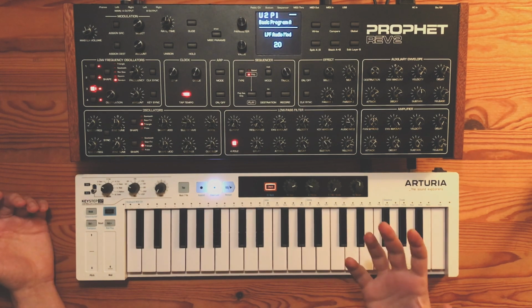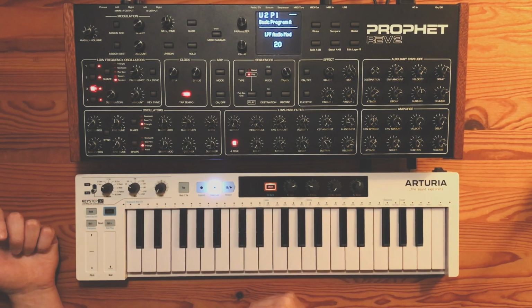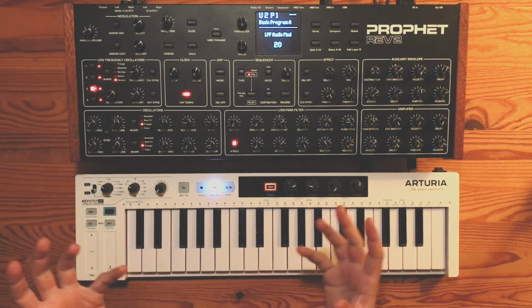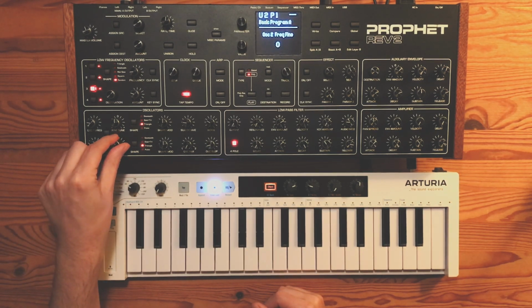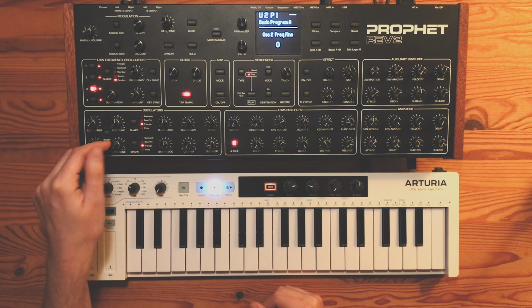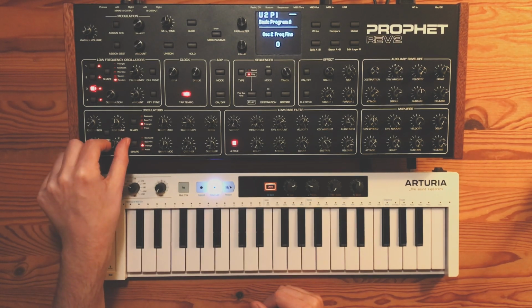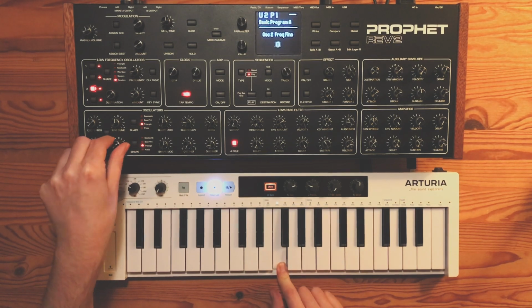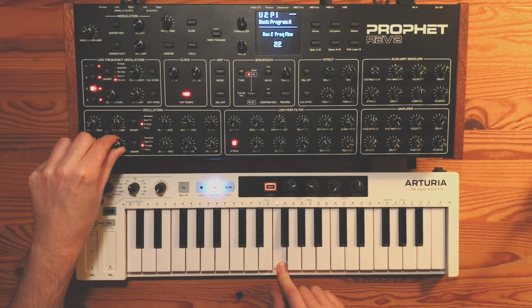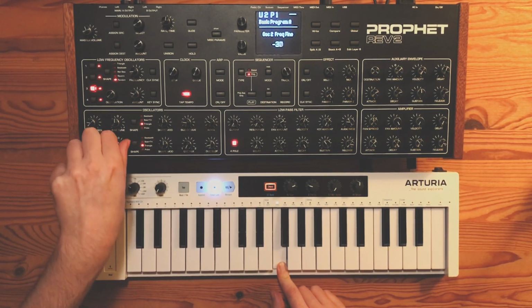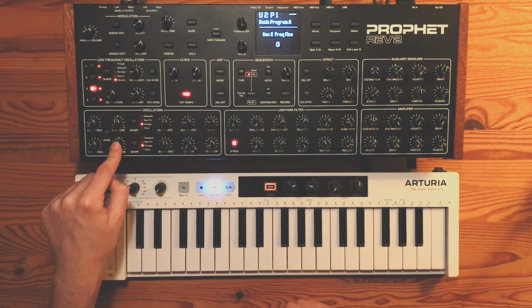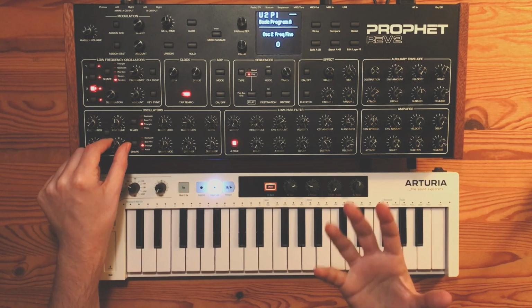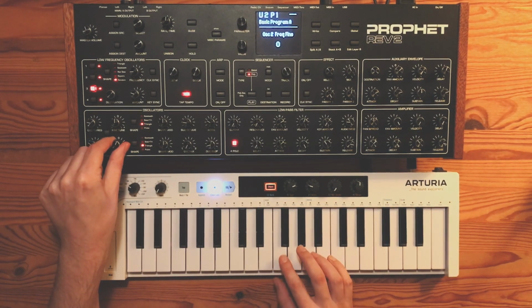Okay, so let's look at ways to make this sound wider, and we're going to start by using some detuning, and we'll start with the fine tuning for the second oscillator. If we really increase this to its maximum value, it doesn't sound very pretty. But by using a low value like 3, this can already fatten up the sound a little bit.